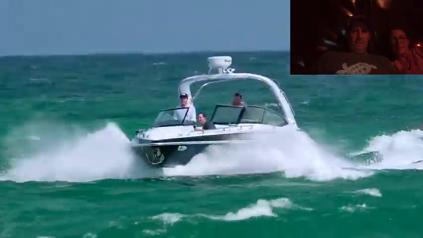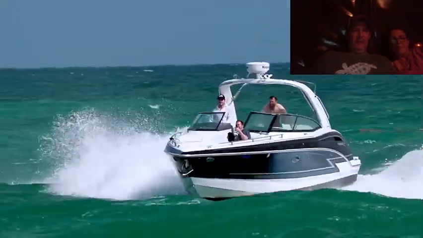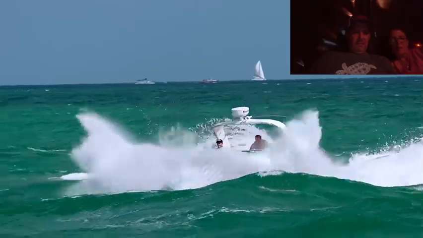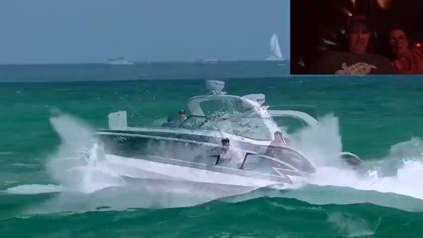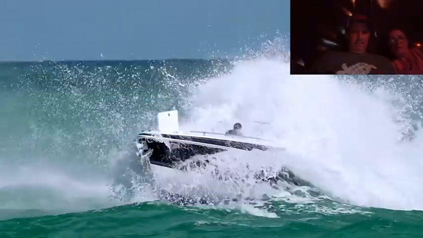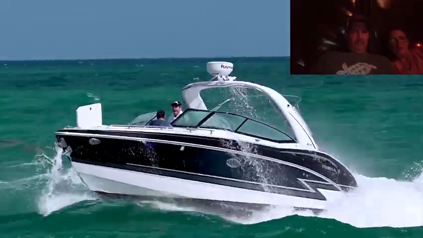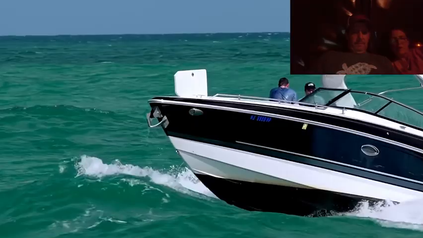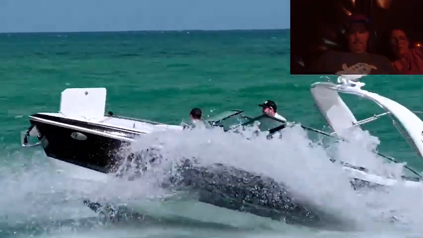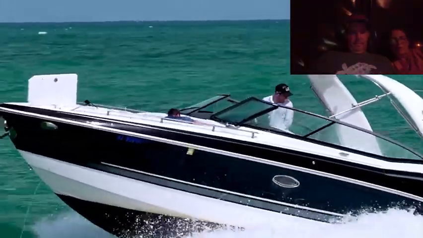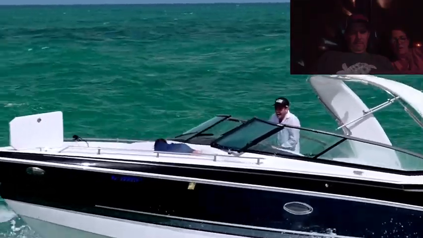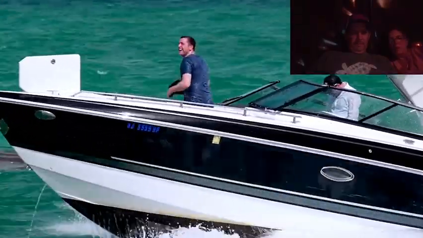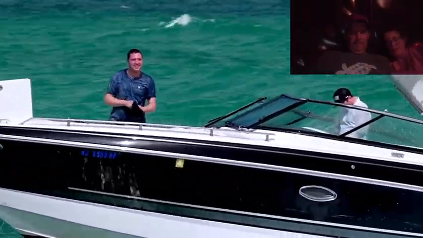He's going too fast. There you go. Oh Lord. All that water went in. Now it's gonna come out the boat on the other side.